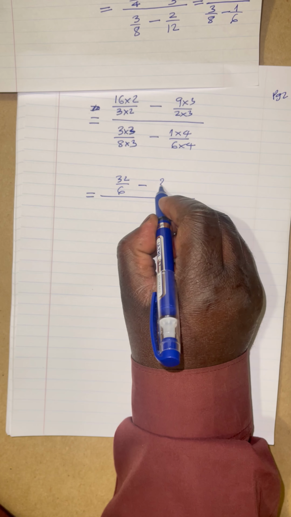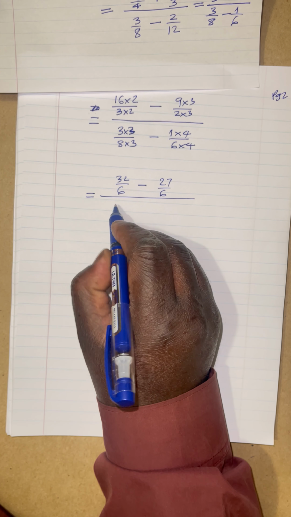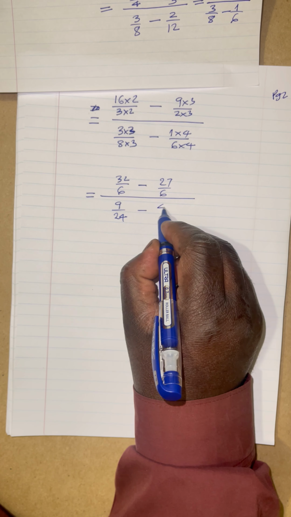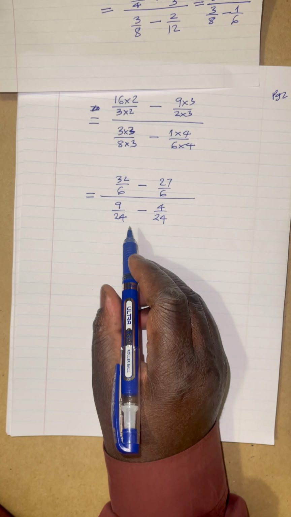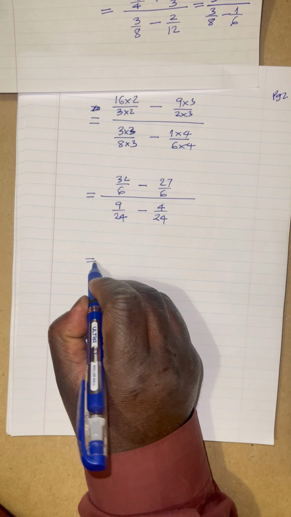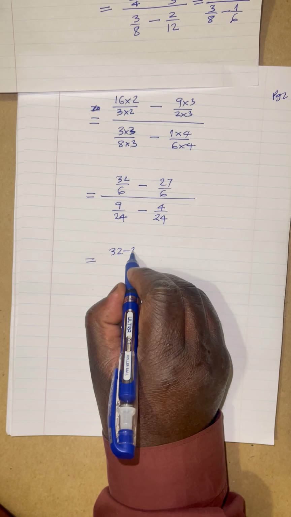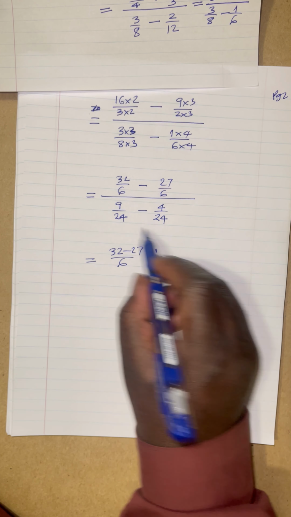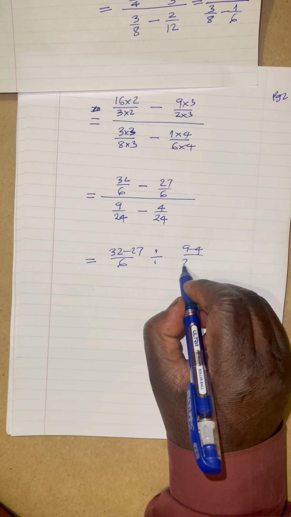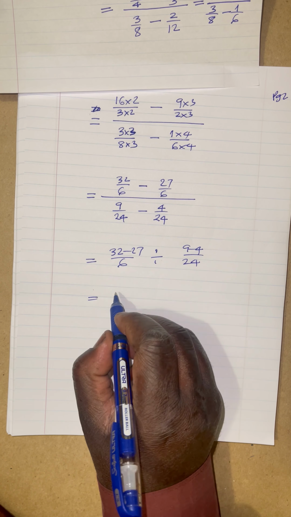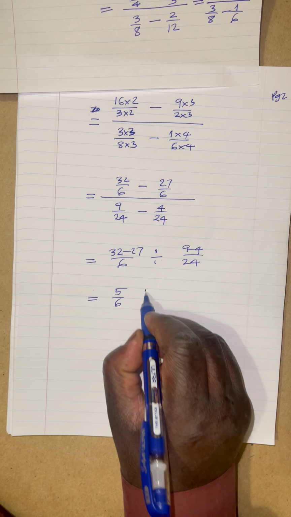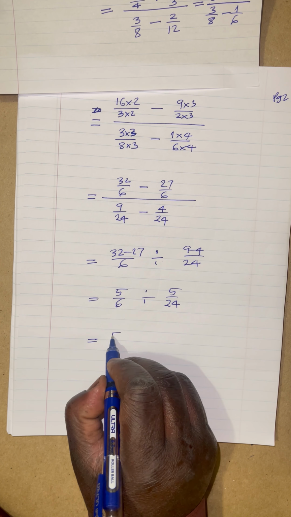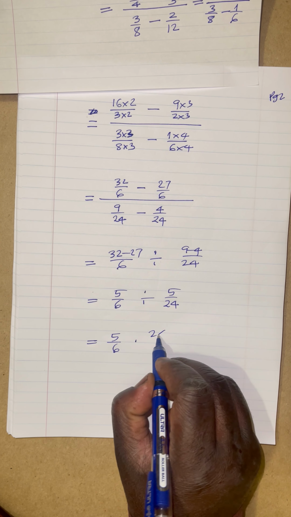and then I'm going to say minus 27 over 6. We're dividing this by 9 over 24 minus this is 4 over 24. So now we can rewrite this as 32 minus 27 over 6, and we're dividing this by this here simplifies to 9 minus 4 over 24. You agree with me that this is 5 over 6, and we're saying this divided by 5 over 24. Simplifying this, it's 5 over 6 multiplied by 24 over 5.